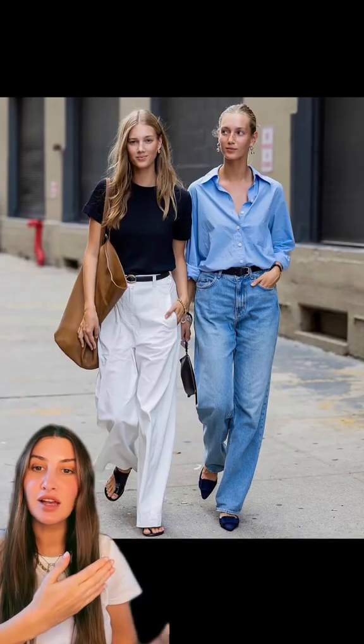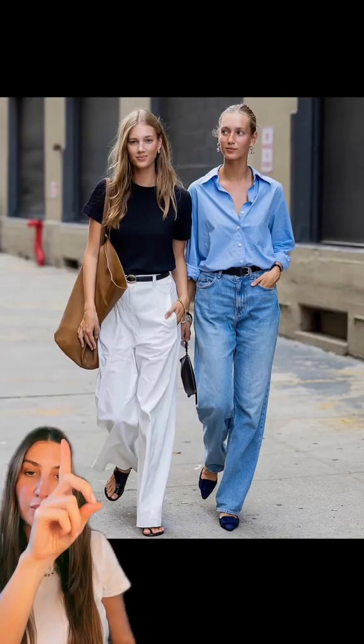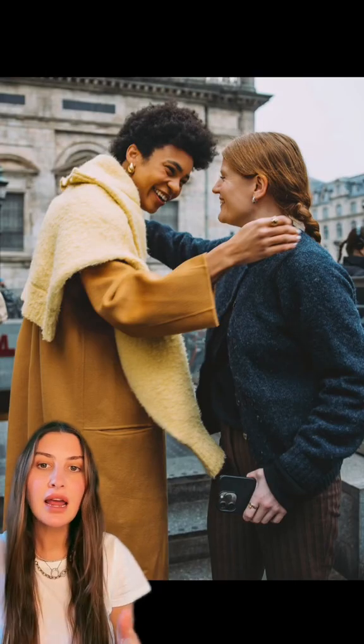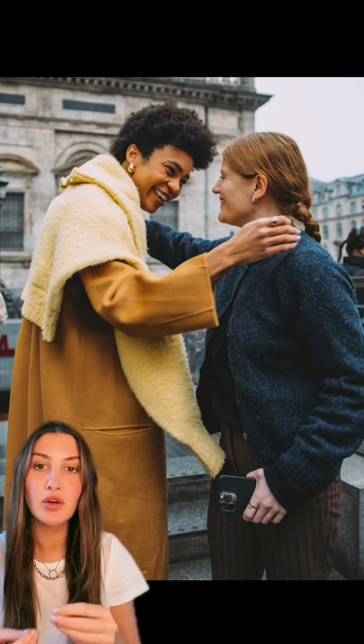This is a great side-by-side comparison. We have high contrast here with the black and the white, and then we have low contrast with the blue jeans and the blue shirt. So understanding that, how is this helpful and how do we figure out what we like?